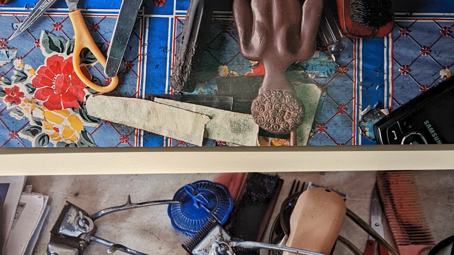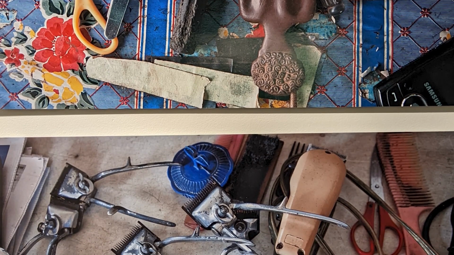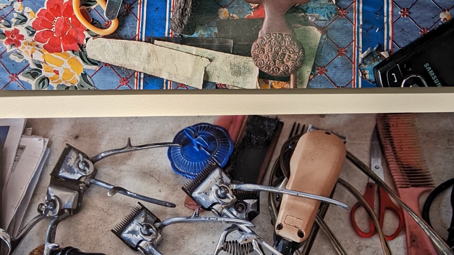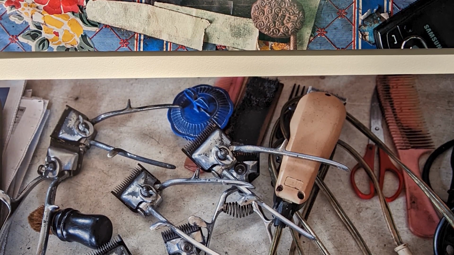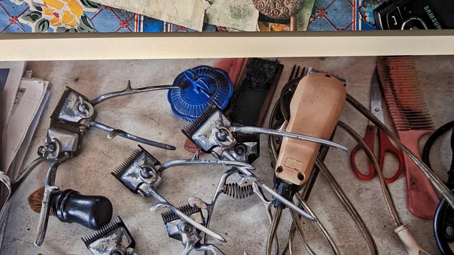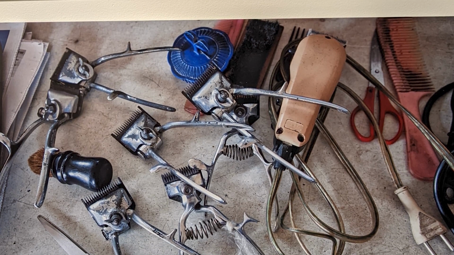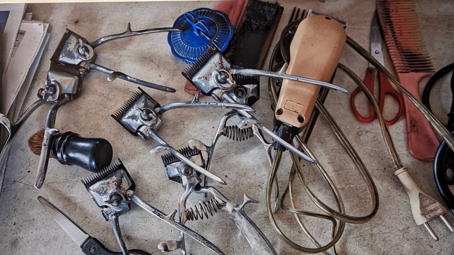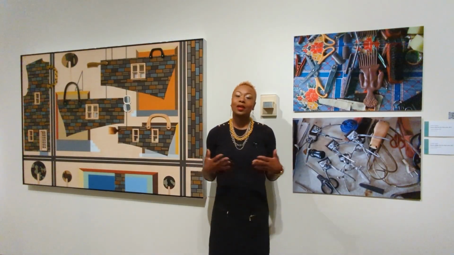And you can see in these two images that he actually took photos of the inside of a drawer or on the top of the table, still life images of tools that are used to cut hair, to style hair. And what's interesting about this is that the pieces are from a series called Pride. Pride in the way in which one looks, pride and beauty.